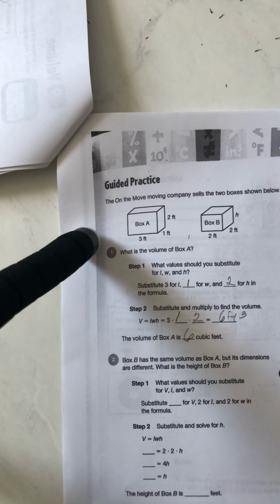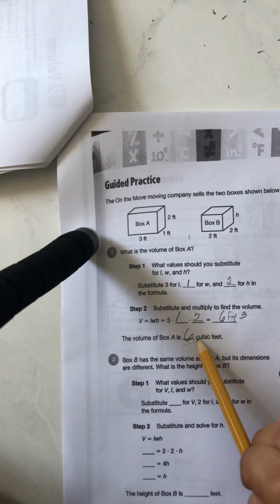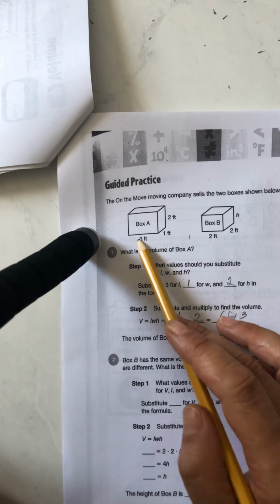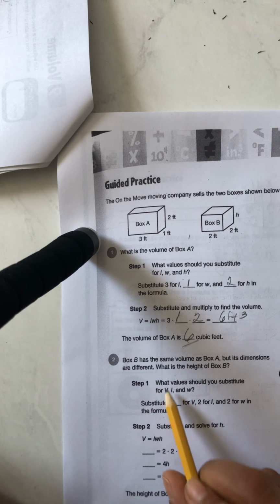What is the height of box B? Ooh, this is the kind of stuff I love to do. I kind of already know the answer. Let's check it out.